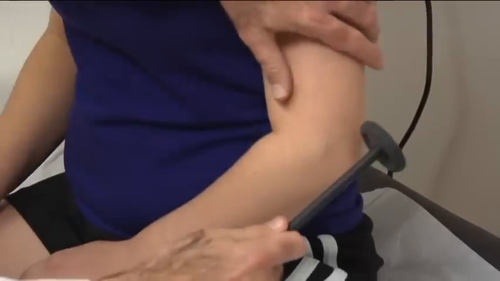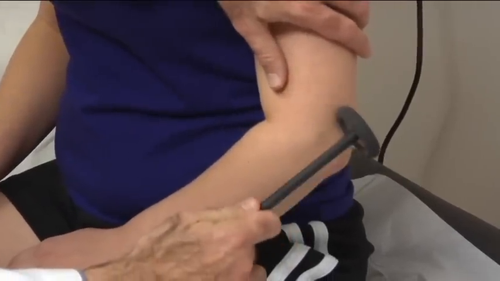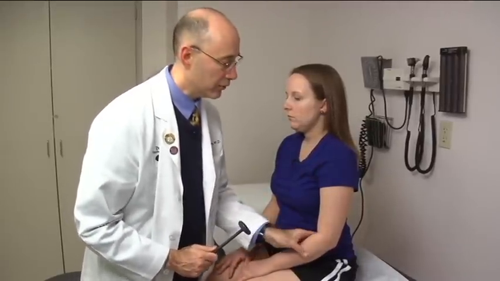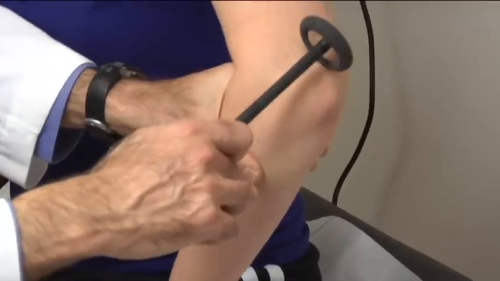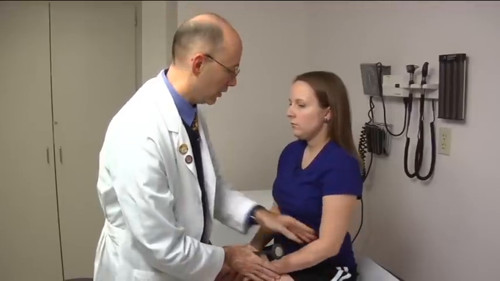Next is the triceps reflex. I try the triceps reflex with the patient's arm in the same position and feel for the contraction. You may have a difficult time getting it that way, so suspend the patient's arm and just hit at the tendon. The tendon is very short, right next to the ulna.